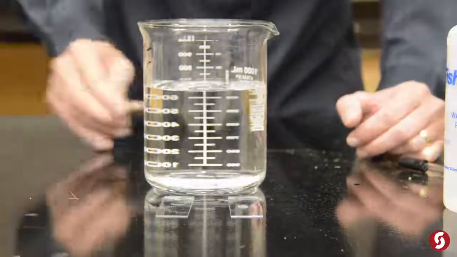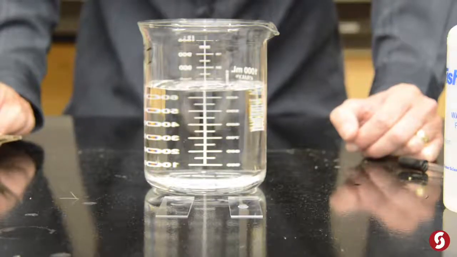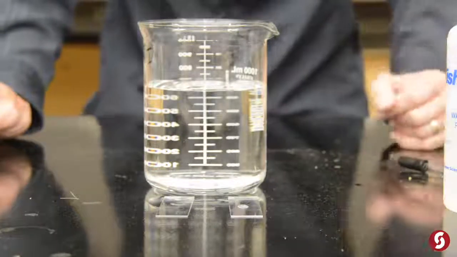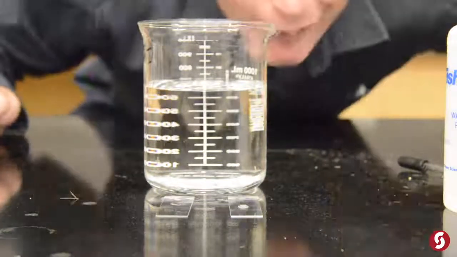Check it out. That paper clip is basically suspended there on top of the water, even though the water is less dense, due to the fact that it's got a much greater surface tension.